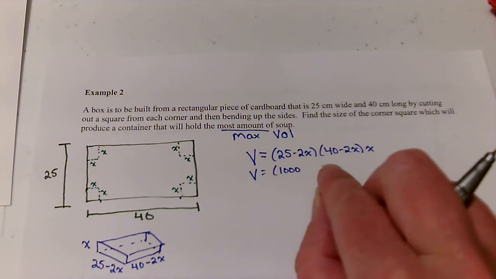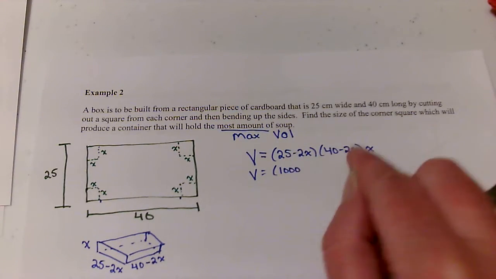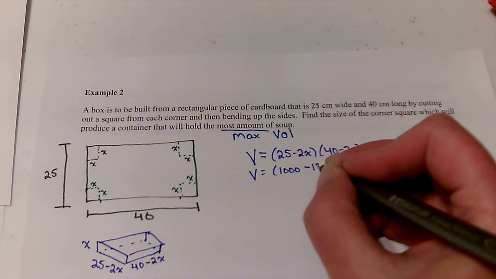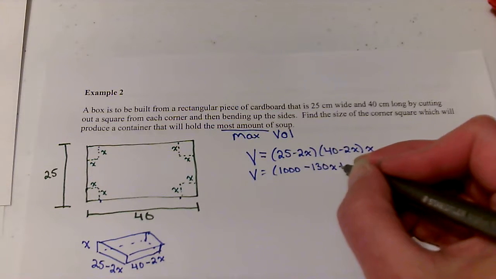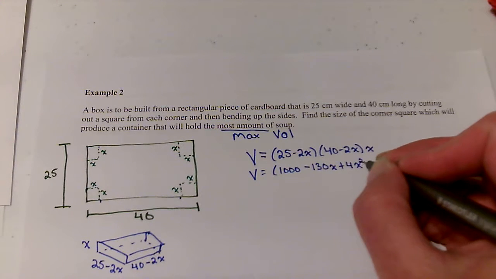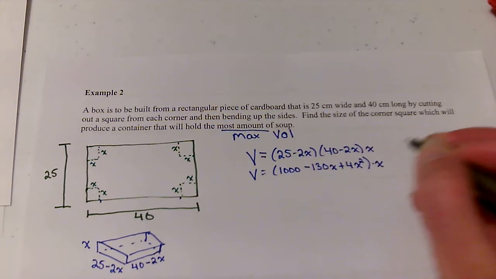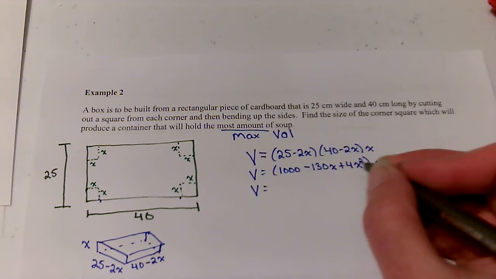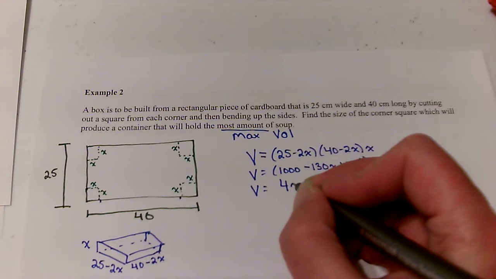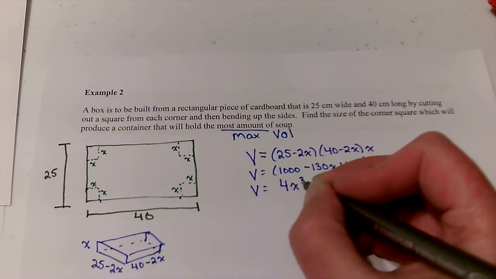And I'd have a negative 80 and a negative 50, that's negative 130x. Then negative 2x times negative 2x is positive 4x squared. Now I need to multiply everything by an x. And I'm going to write it in order because I am just that OCD.